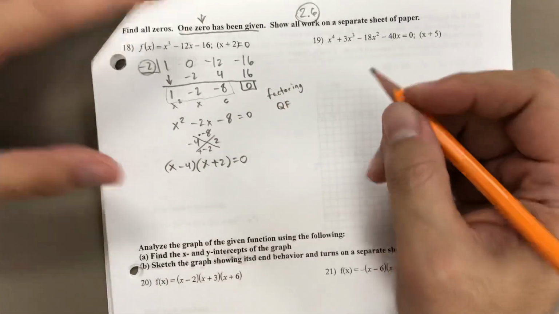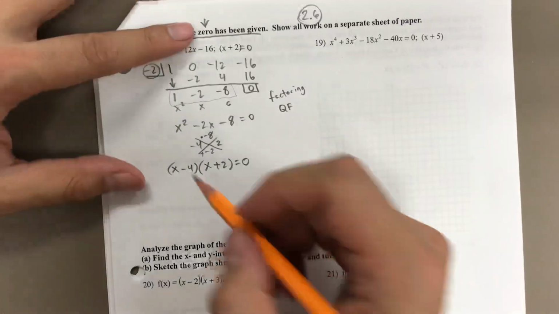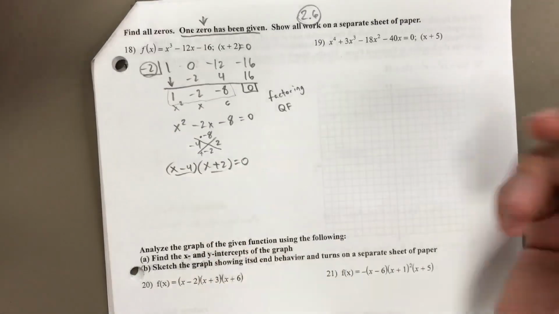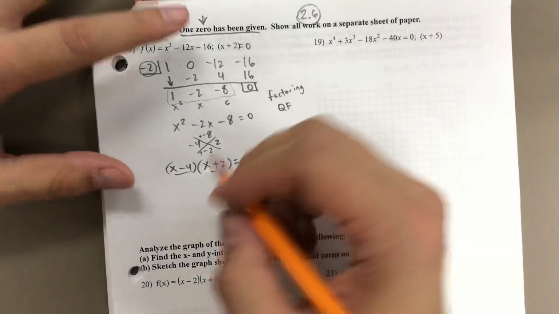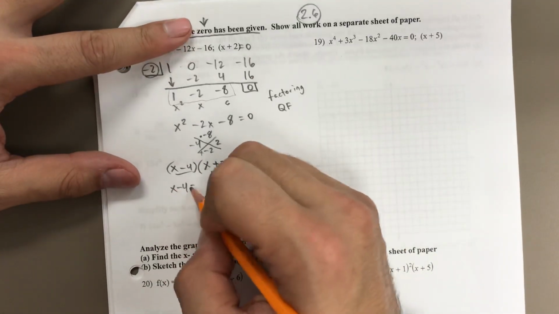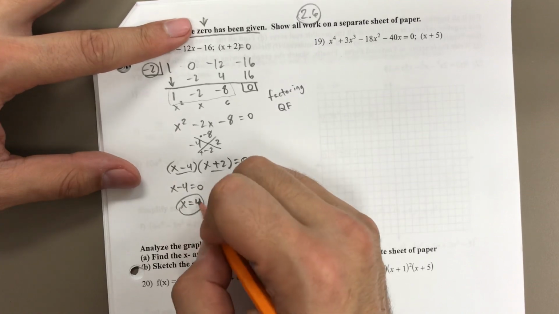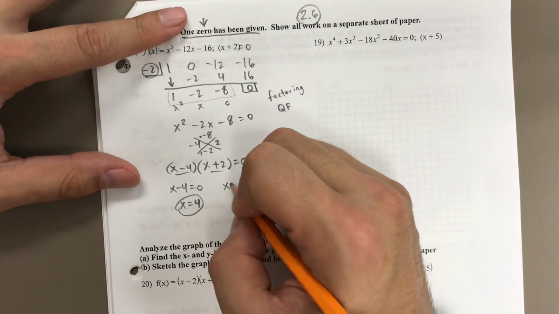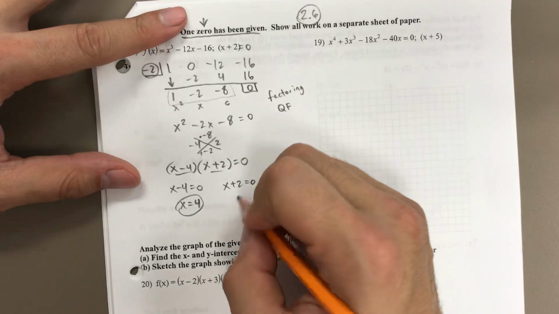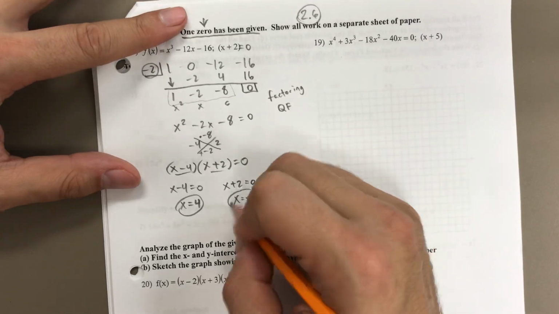So if I set that equal to 0, now I'm just solving for the factors. So I set each factor equal to 0 to get my 0 values, or my x-intercept values. So I have x minus 4 equals 0. Add 4 to both sides, I get x equals 4. There's another one of my zeros. All right, x plus 2, I set that equal to 0 and solve. Subtract 2, I get x equals negative 2. That's another one of my zeros.